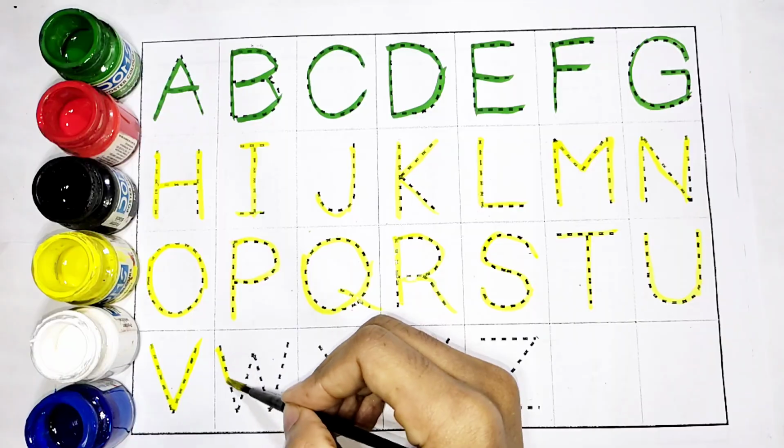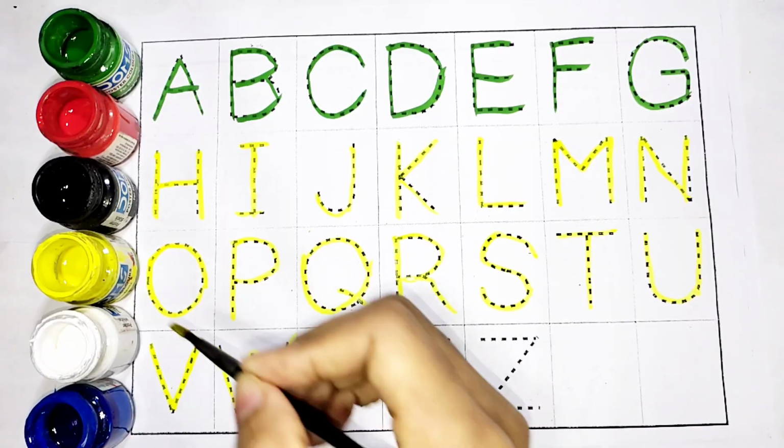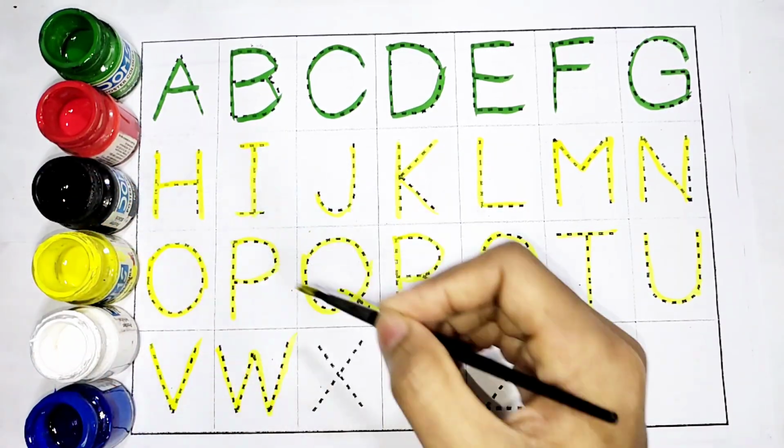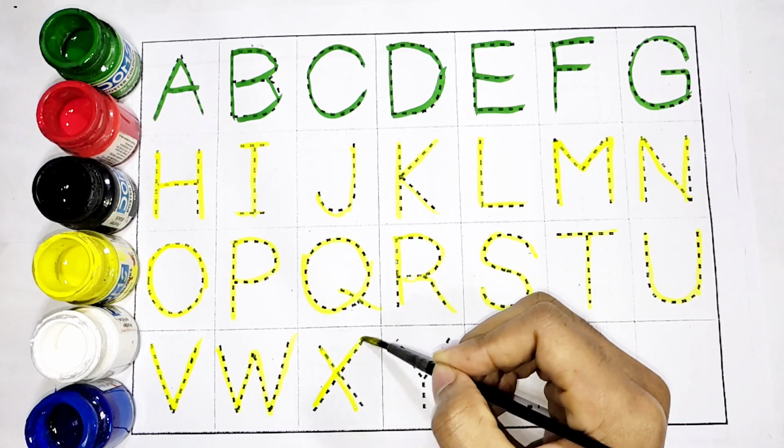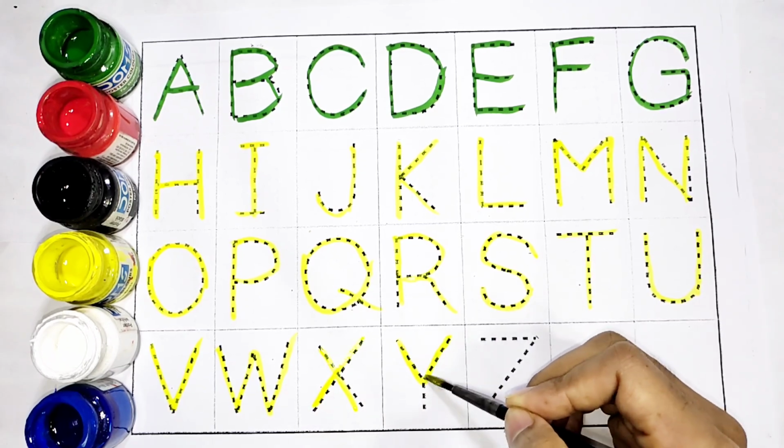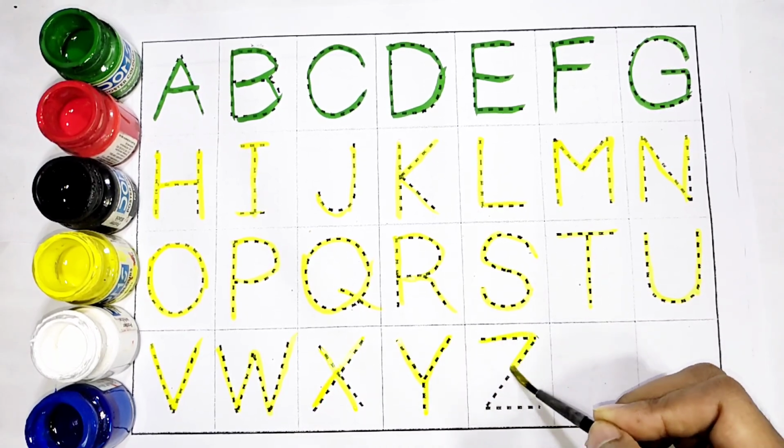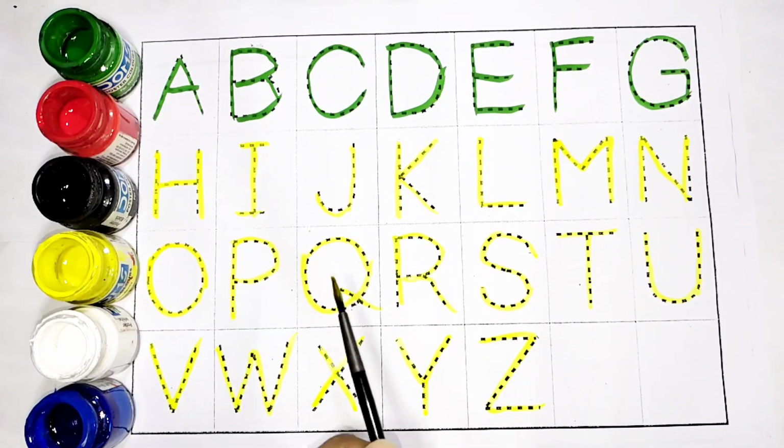V. The alphabet of W. X. Y. And the last one is Z.